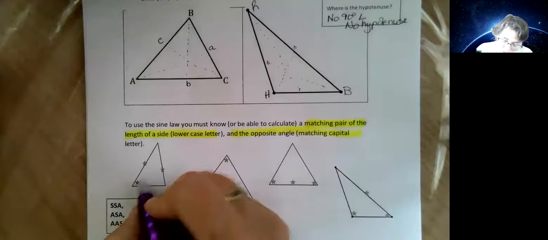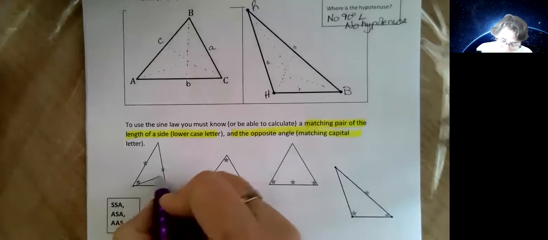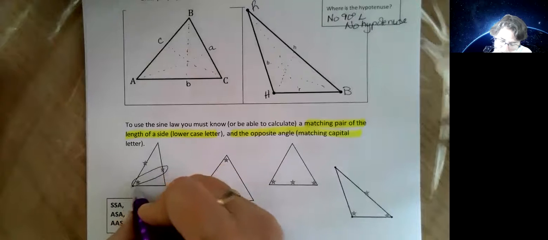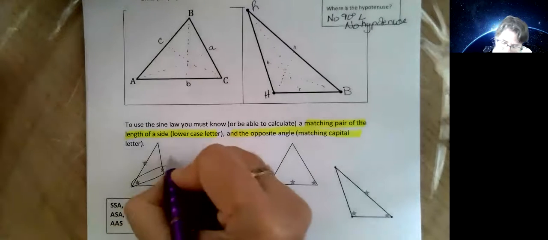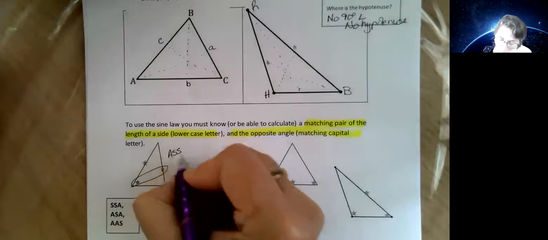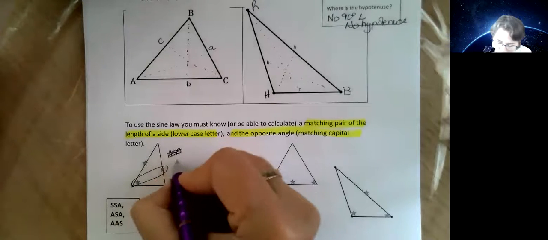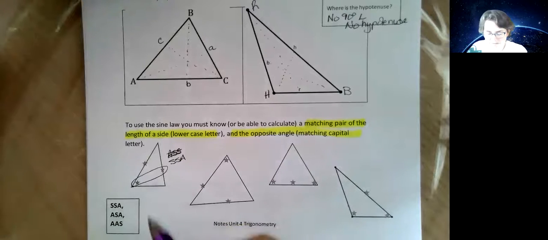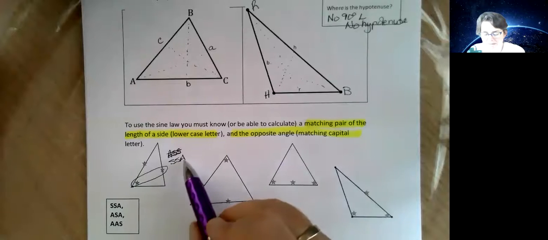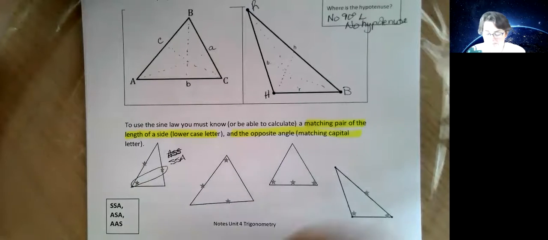So if we go to this side, there's a lovely matching pair. I've got a side, side, and then an angle. Basically the angle isn't between the two sides.